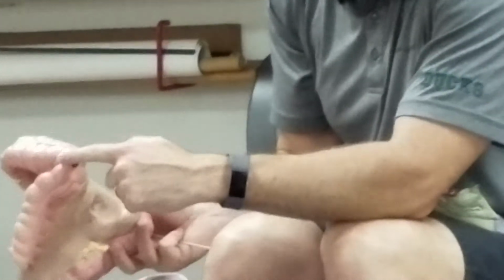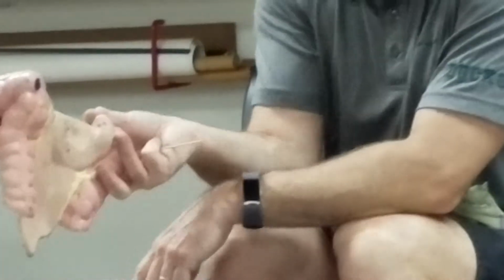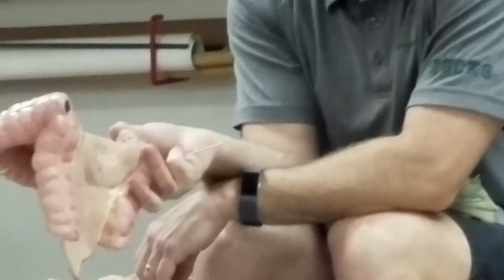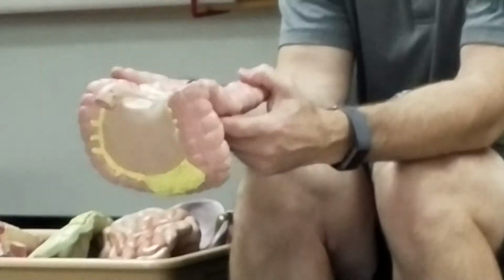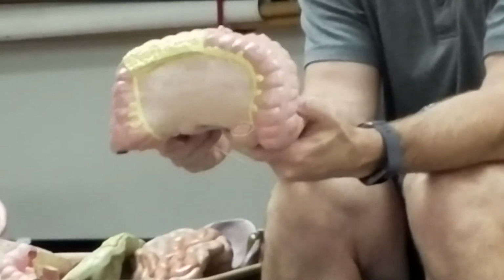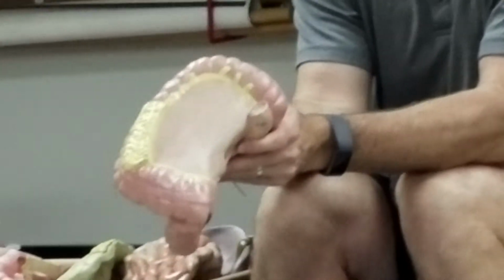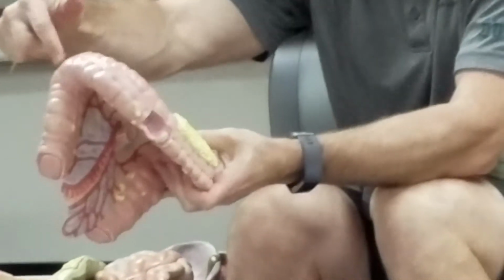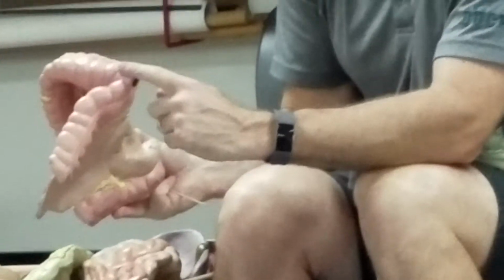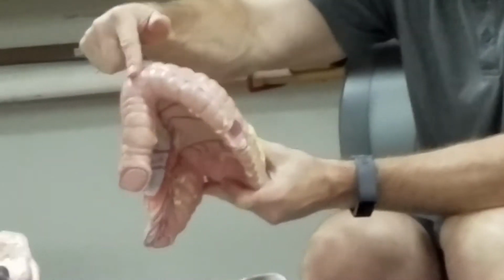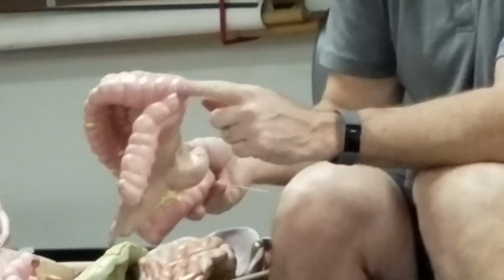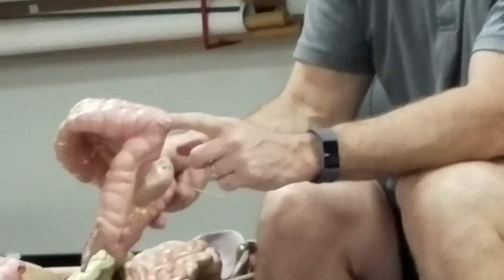And this one? Left colic flexure, or splenic flexure, because the left's under the spleen. Colic flexure. Because the right's under the liver, hepatic flexure. Because the left's under the spleen, splenic flexure.